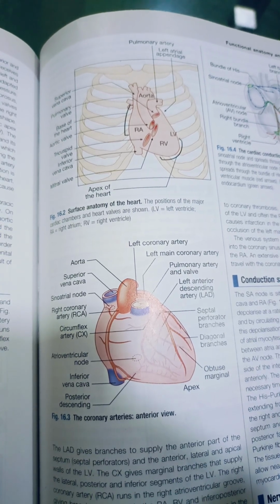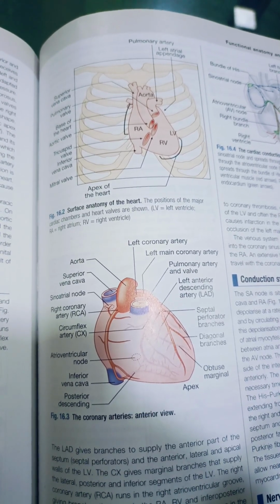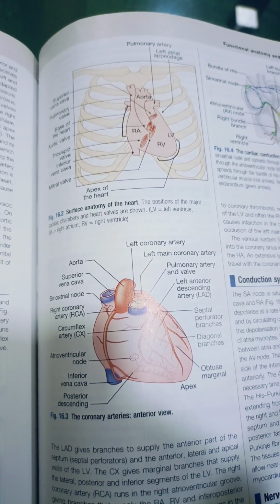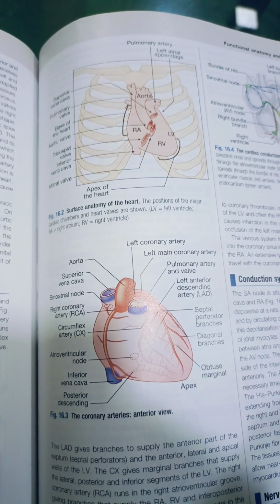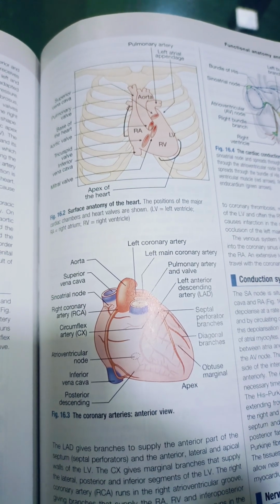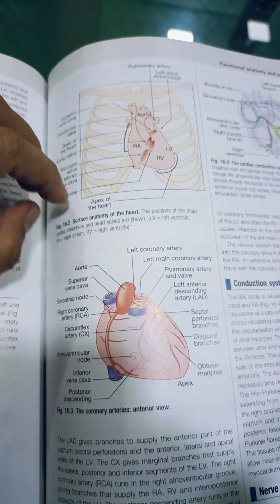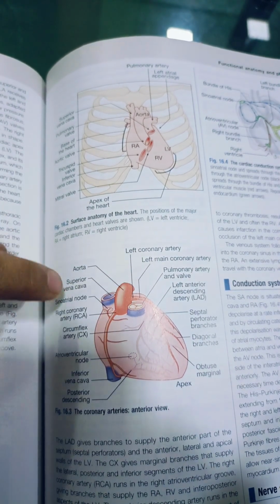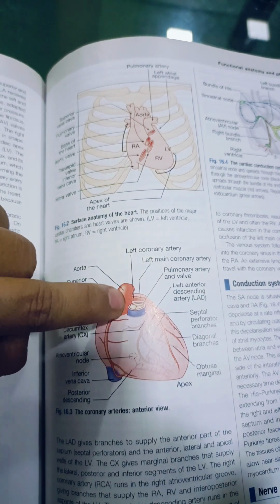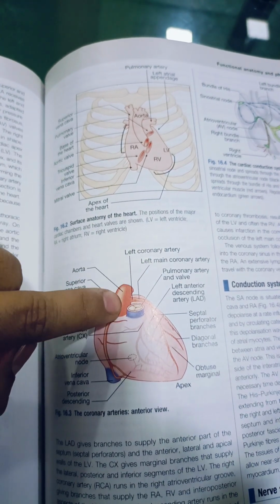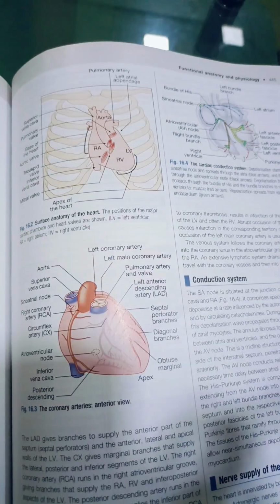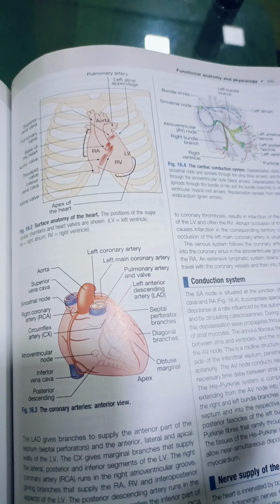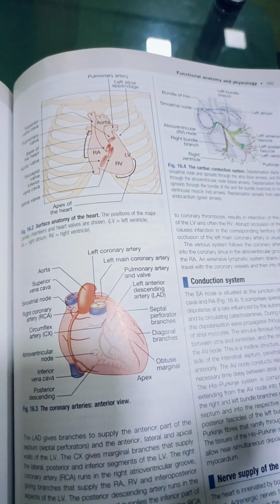Now the coronary circulation. The left main and right coronary arteries arise from the left and right sinuses of the aortic root. This is the left coronary artery, this is the right coronary artery, and this is the aorta. The first arteries from the aorta are the left and right coronary arteries.